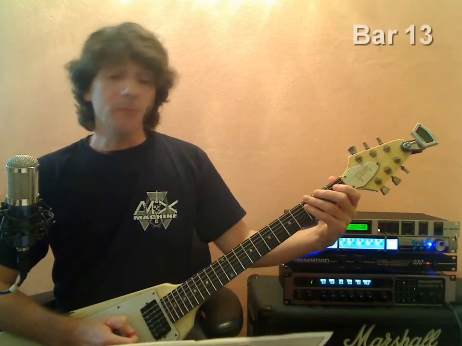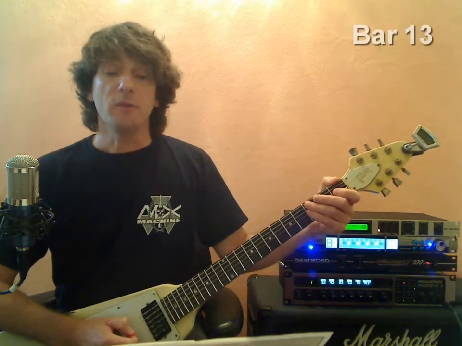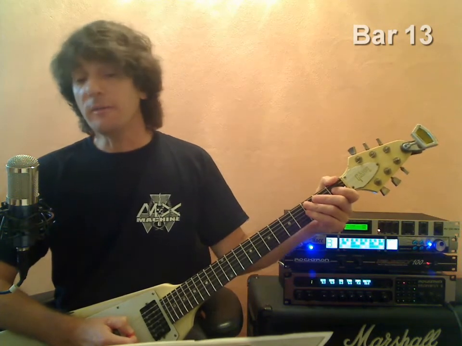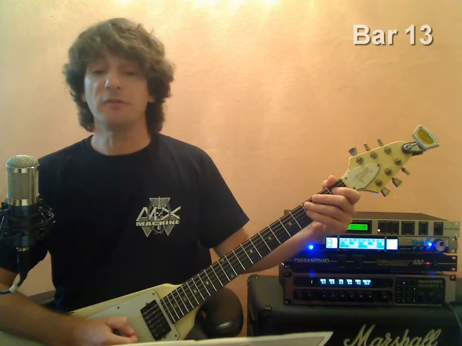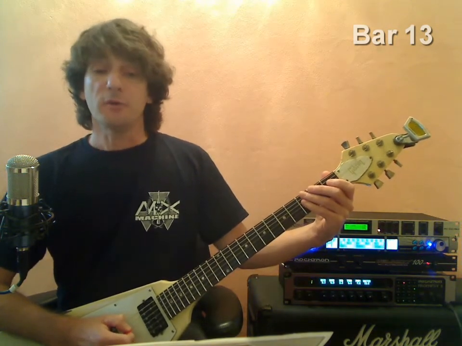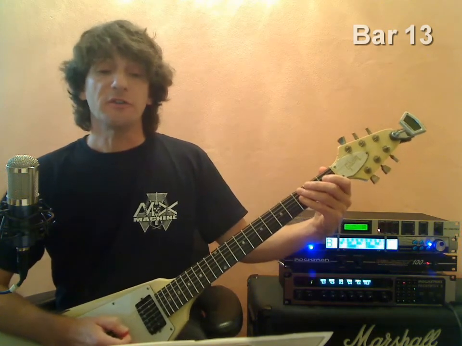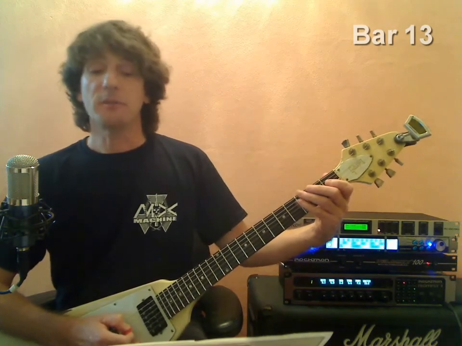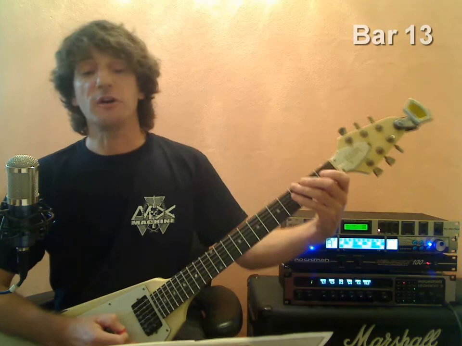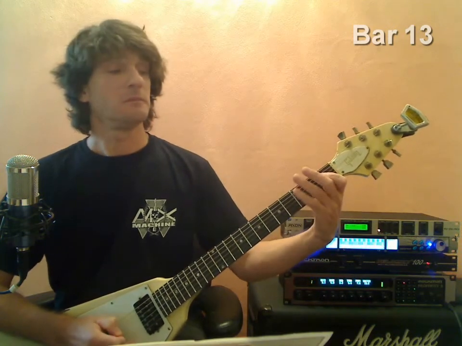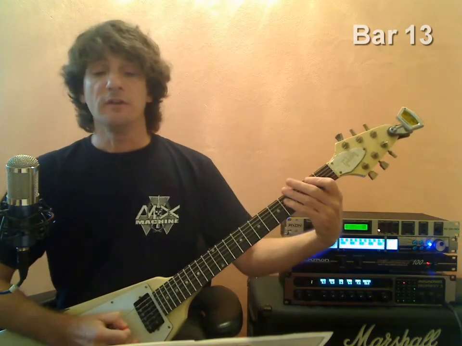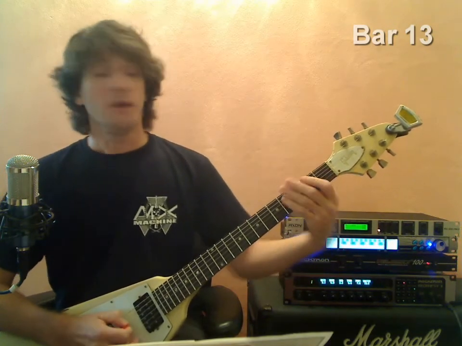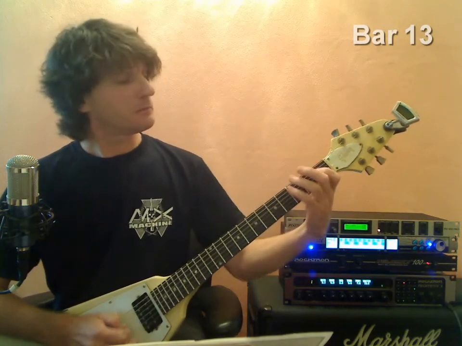Alright, bar 13. If you look really carefully, you'll notice that groupings 1 and 2 are a mirror image of groupings 3 and 4. Let's look at the very first note of bar 13. We now have a D sharp. We're going to play D sharp, F sharp, D sharp, F sharp. You get to kind of bounce between those notes, and you can do them as hammer-ons if you want.